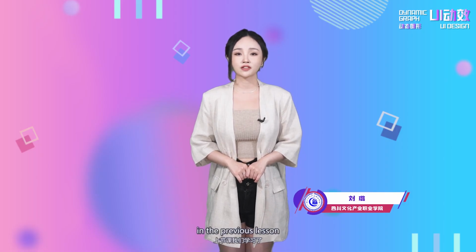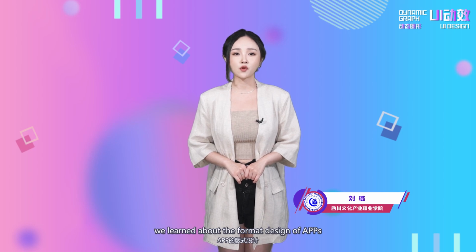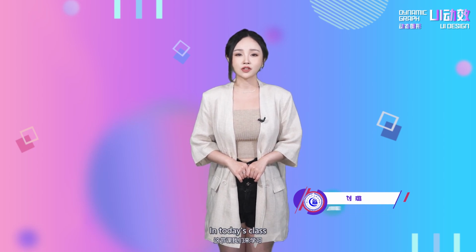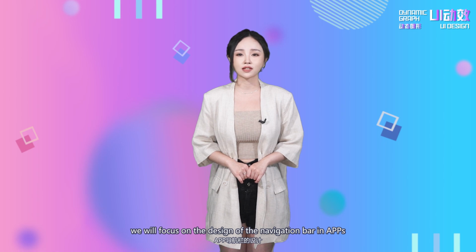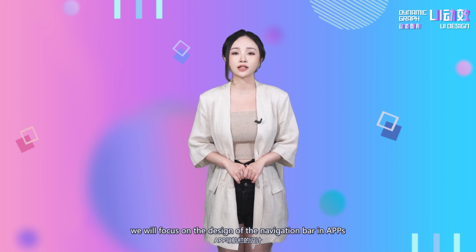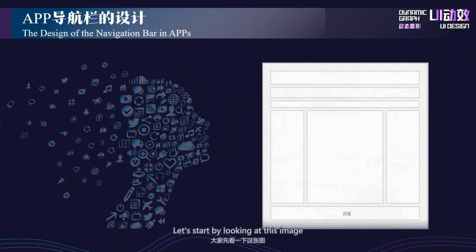Class, in the previous lesson, we learned about the format design of apps. In today's class, we will focus on the design of the navigation bar in apps. Let's start by looking at this image. This image is a screenshot of an app layout that we asked you to save in the previous lesson.